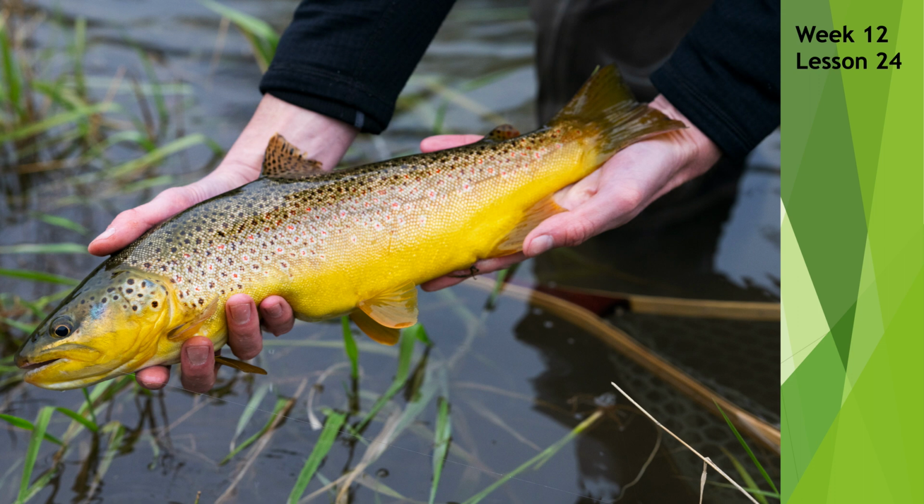Isn't that a beautiful brown trout right there? Caught in the Delaware River system. That's a wild beauty right there. Or as Steve Irwin would say, a wild beauty. It's a wild, wild, wild beauty.